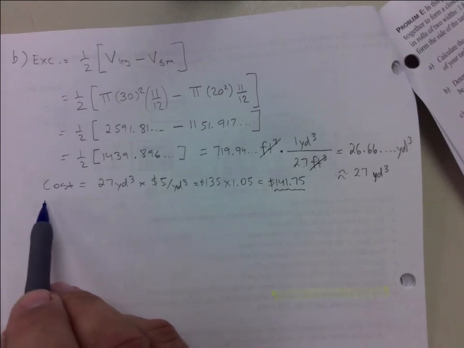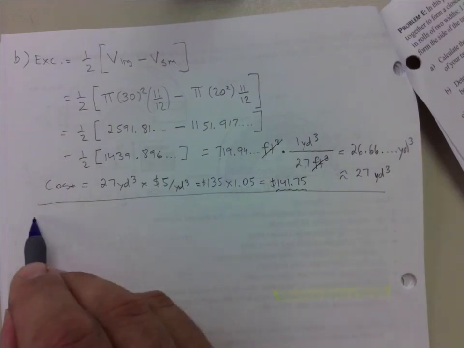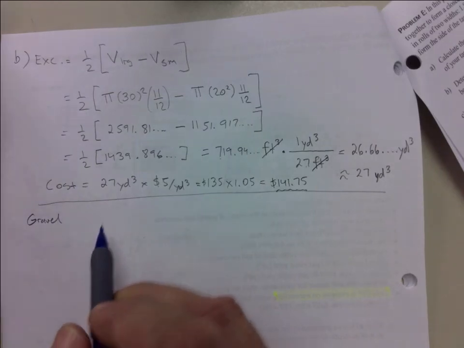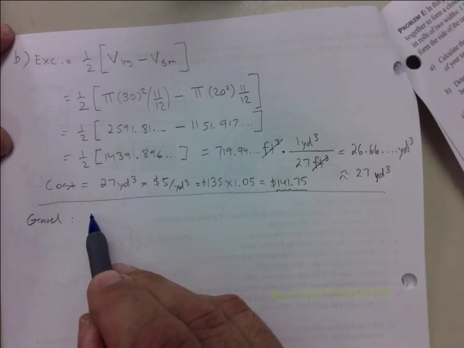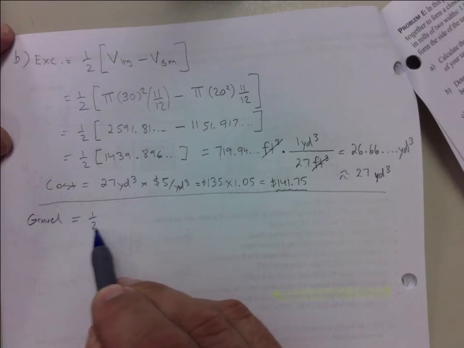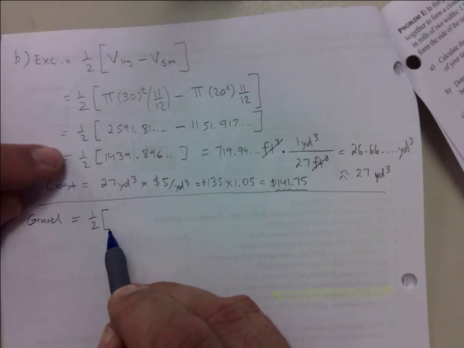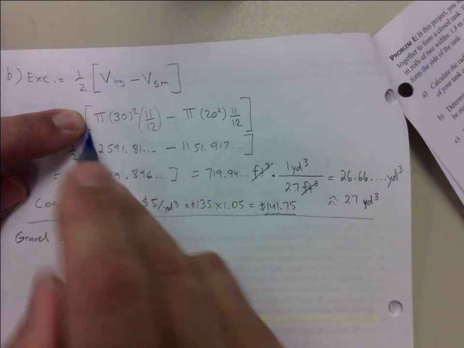Okay, so we've got that excavation, I'm going to break this down here. Now I'm going to go to gravel. So again, I'm just going to say 1/2, and I'm going to copy paste most of this entry right here.